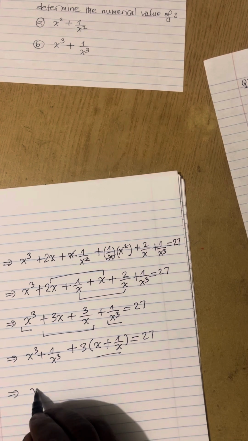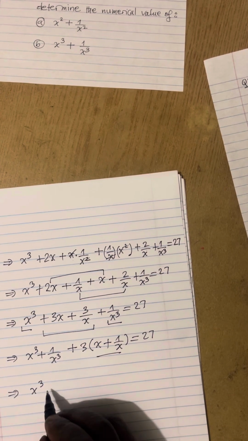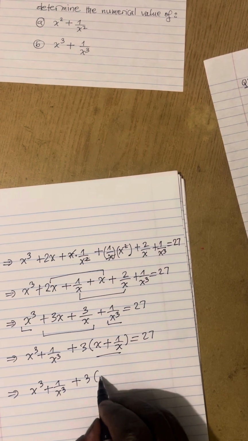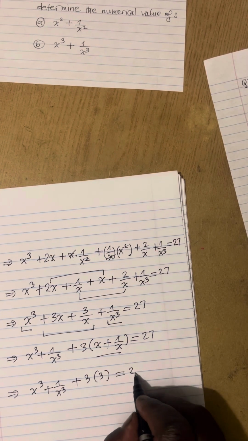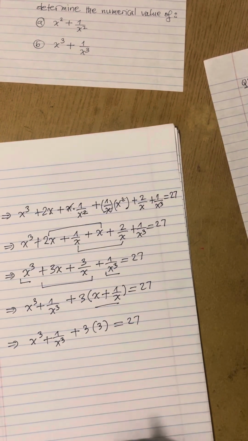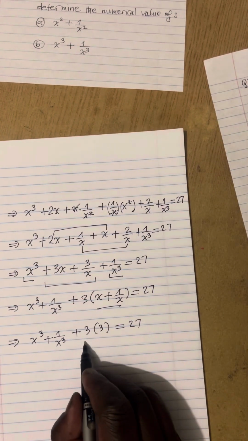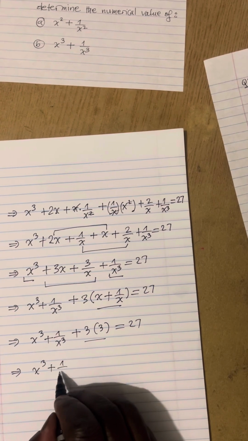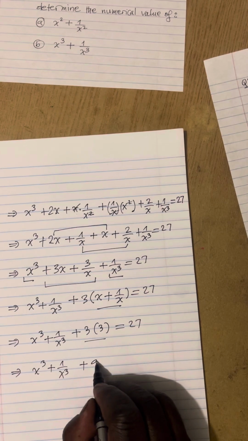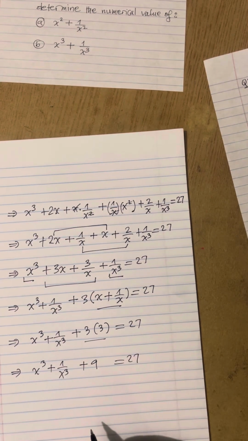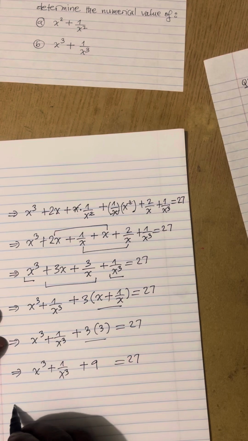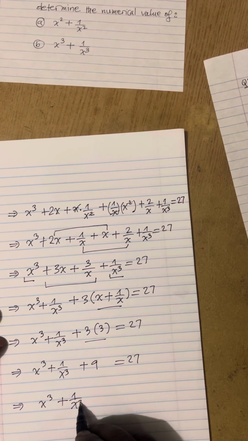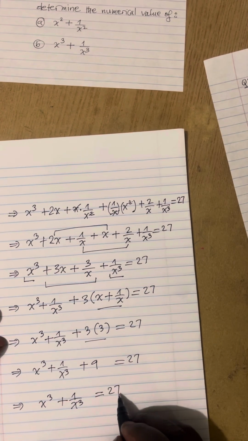What do we get? We get x cubed plus 1 over x cubed plus 3 times 3 equals 27. So if you work out this part here, that's 9. So it's x cubed plus 1 over x cubed plus 9 equals 27. Subtract 9 from both sides. You're going to get x cubed plus 1 over x cubed is equal to 27 minus 9.